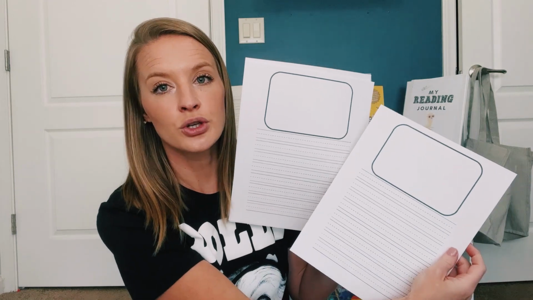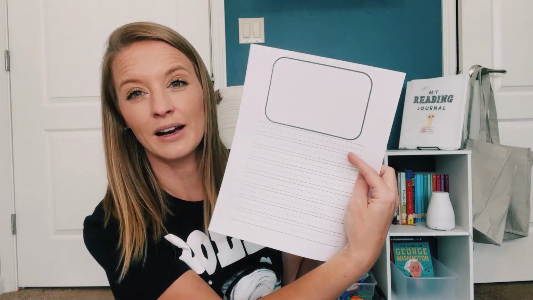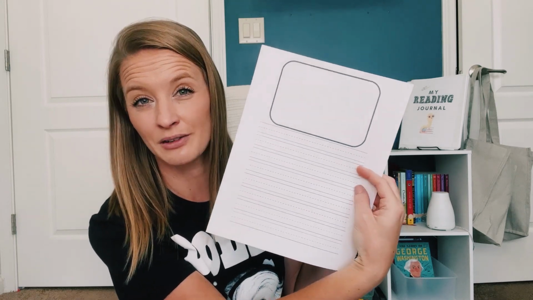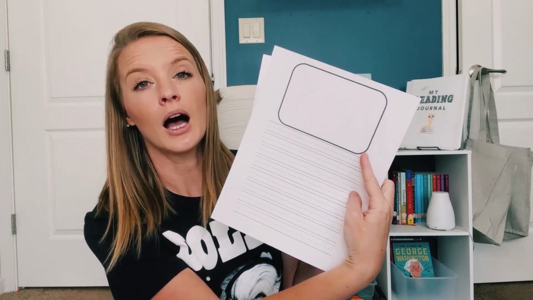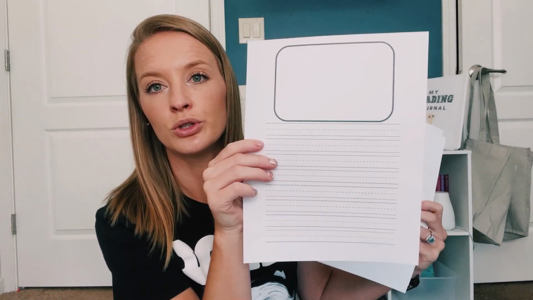And then you have 2 writing pages. So here is just for your youngers that are only going to maybe give a paragraph with a picture. And then I also give you one that has more lines for some of your olders that maybe would be required to do a little bit more writing.